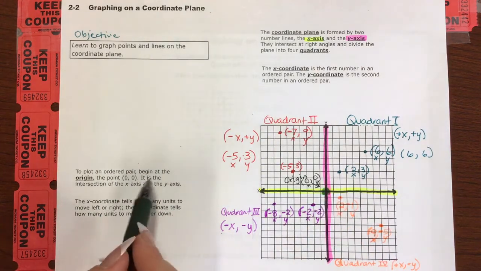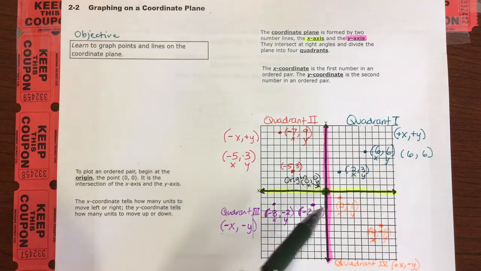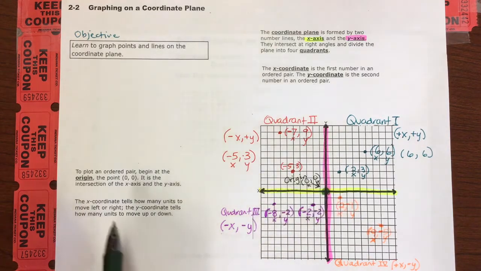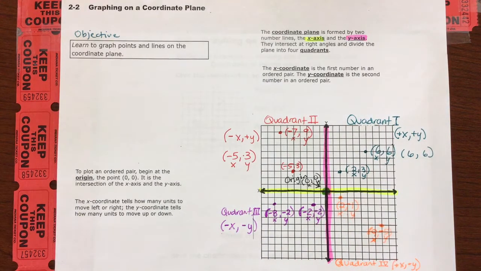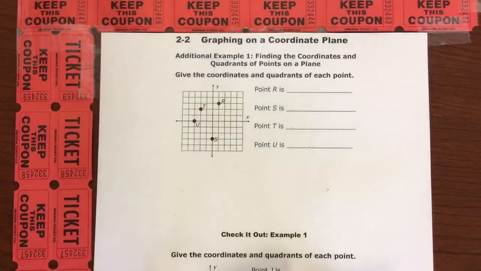It says, to plot an ordered pair, begin at the origin, the point 0, 0. It is the intersection of the x-axis and the y-axis. The x-coordinate tells us how many units to move to the left or right, and the y-coordinate tells us how many units to move up or down. Perfect. Okay, so let's do a couple problems here.